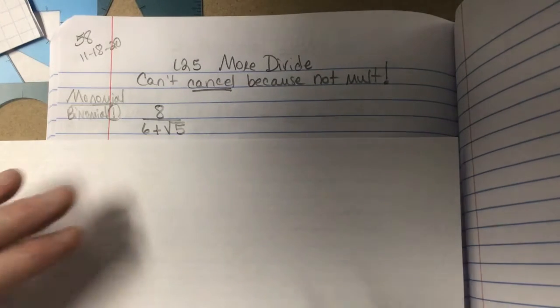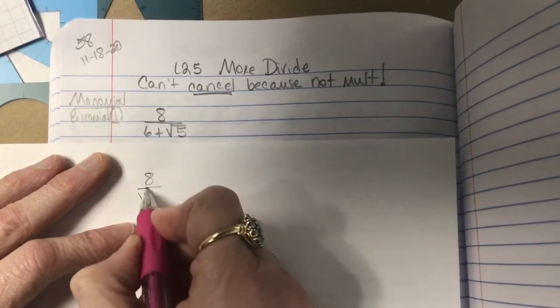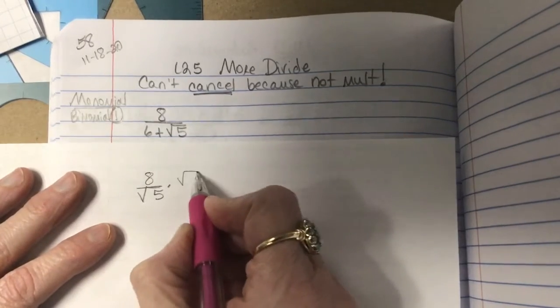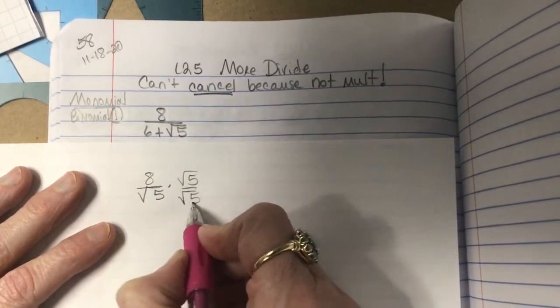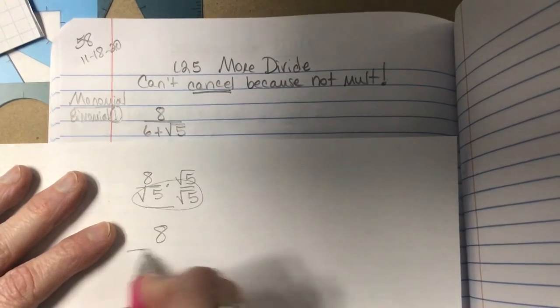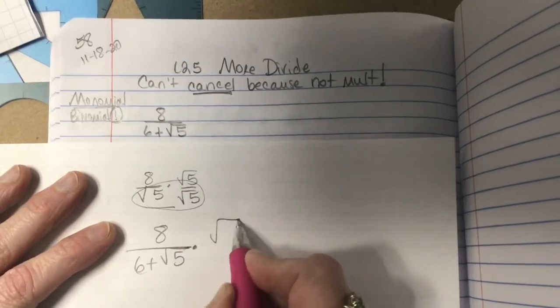Now in lesson 24, we said that if you had something like 8 over the square root of 5, you could rationalize it. This is just notes, this is just whiteboard, so you don't have to write this down. That will actually get rid of the radical in the denominator. But look what happens here. We are going to rationalize a little bit differently.